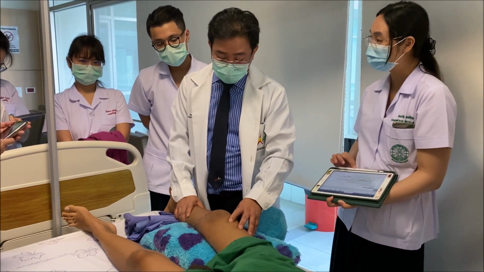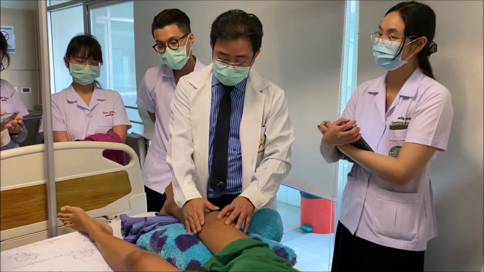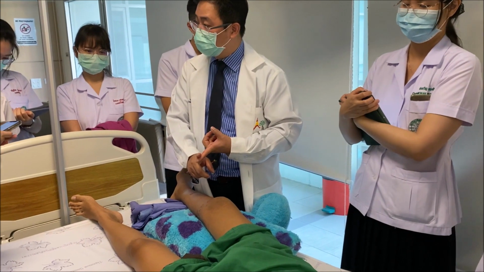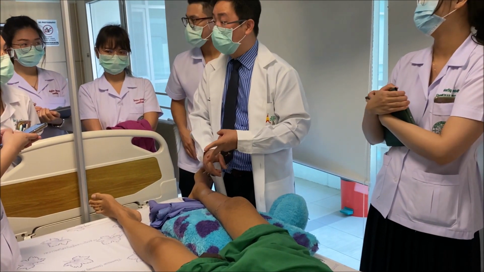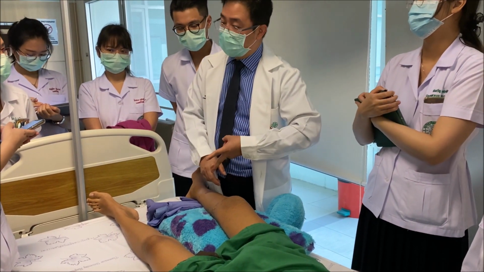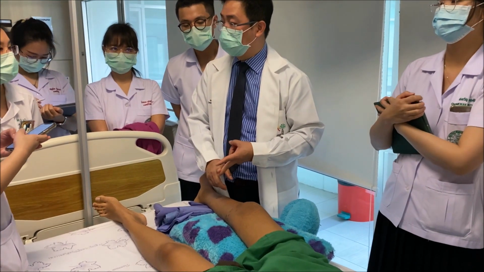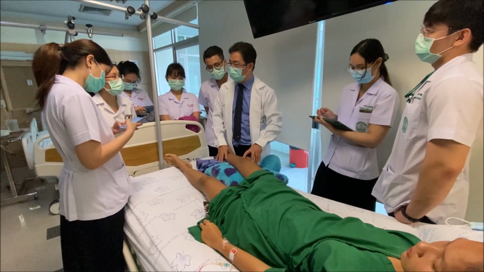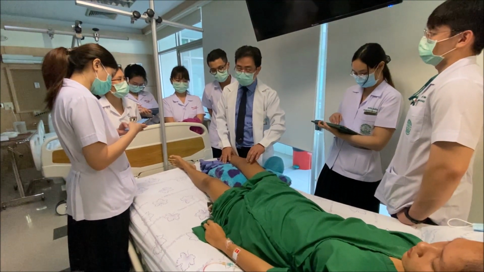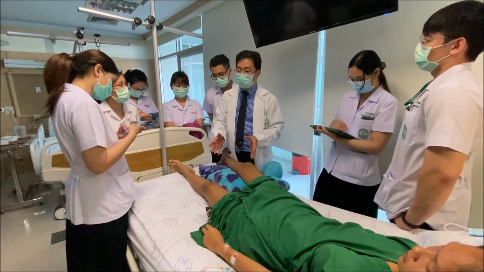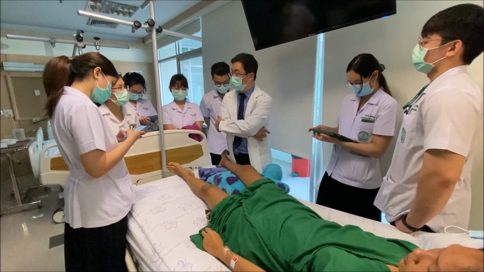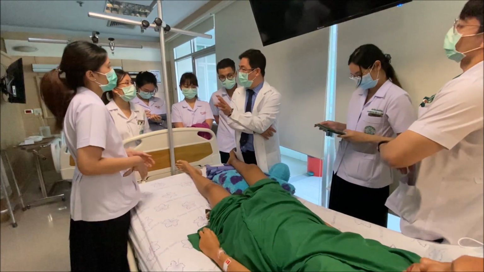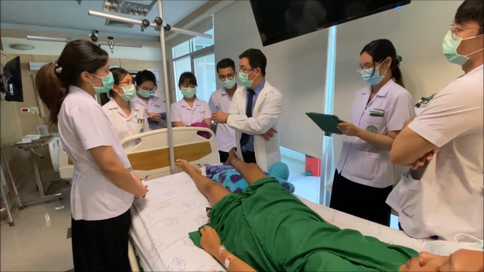So our plan today is to do MCL repair, and PCL reconstruction first. You can do a staged ACL reconstruction later, or you can do it today. So our plan is to do everything today, but the post-op care is quite crucial, because if we do everything, the patient tends to have stiffness after the surgery. But it's good for the patient that she doesn't have to come back again for a second surgery.